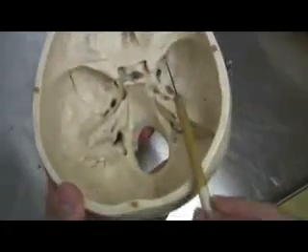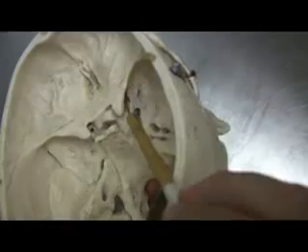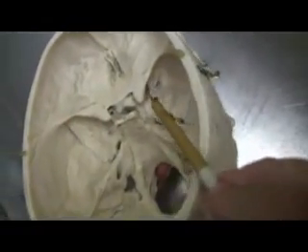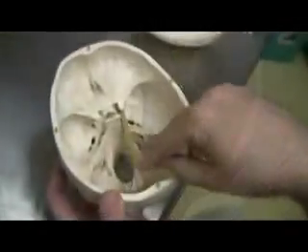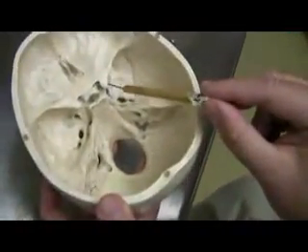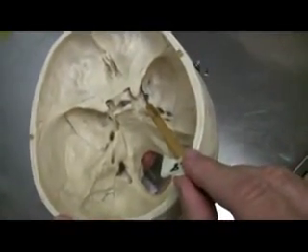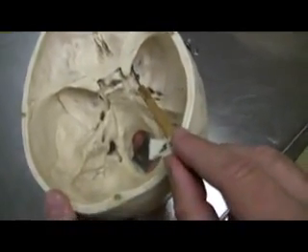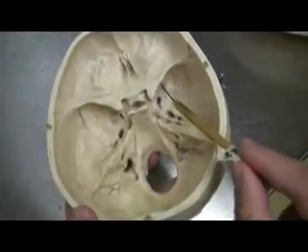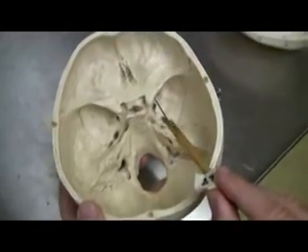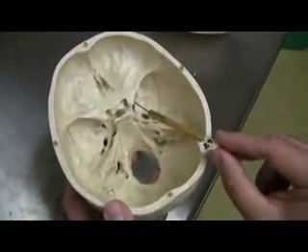Alright, now this slit on the side is the superior orbital fissure. This slit is actually the region for exiting of a few nerves. One of them is the oculomotor nerve, followed by the trochlear nerve, followed by the ophthalmic branch of the trigeminal nerve, and followed by the abducens nerve. All these have to do with eye movement, with the exception of the ophthalmic branch of trigeminal, and that has to do with feeling of the forehead.